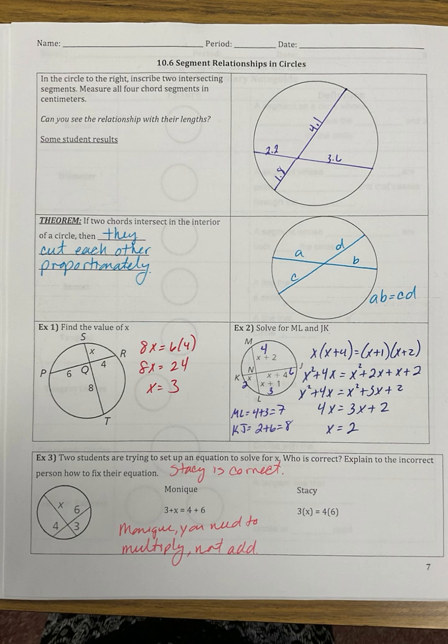And this is another way we look at chords in a circle, if we have two chords that are intersecting. I know I'm not in class with you to do this part with you, so we were going to draw two chords and just find their measurements and hopefully find out what this theorem tells us: that if two chords intersect in the interior of a circle, then they cut each other proportionately.